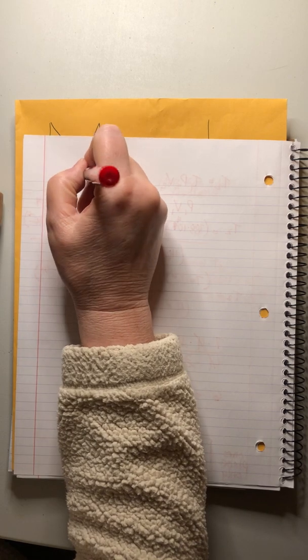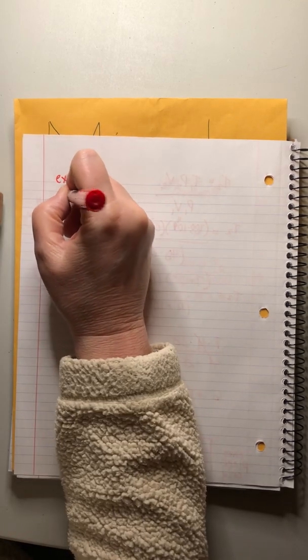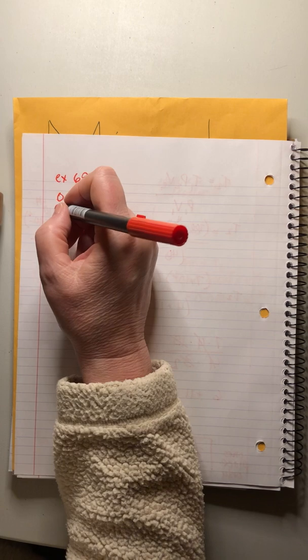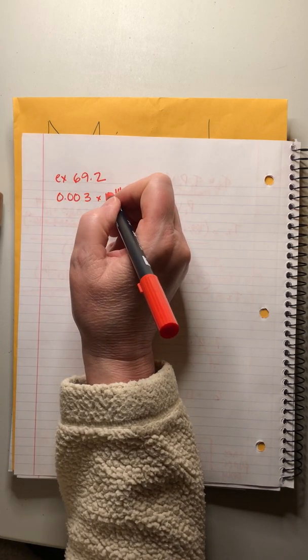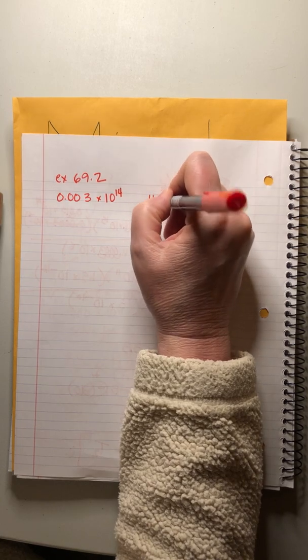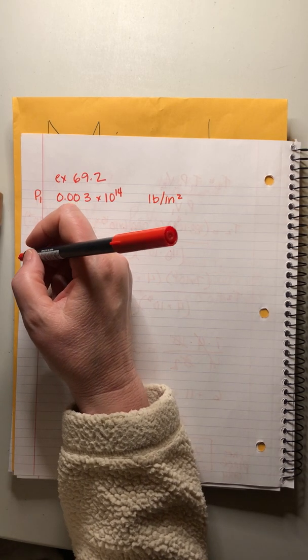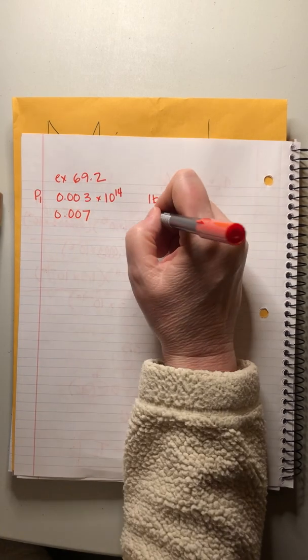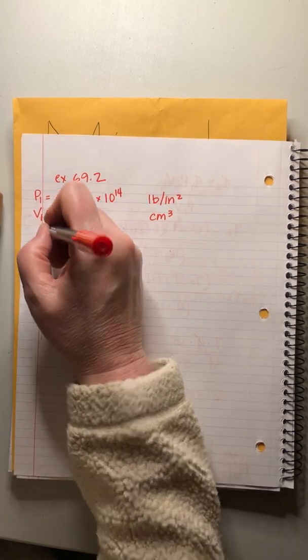Ready? Example 69.2. A quantity of ideal gas had initial values of, this says pounds per inch squared. That looks like pressure to me. 0.007 centimeters cubed. That is volume. And 7,000 K.